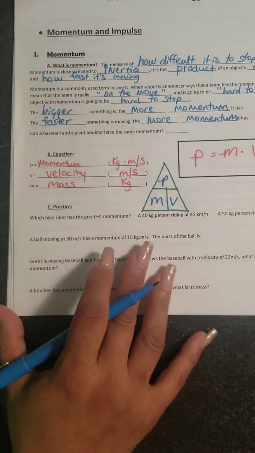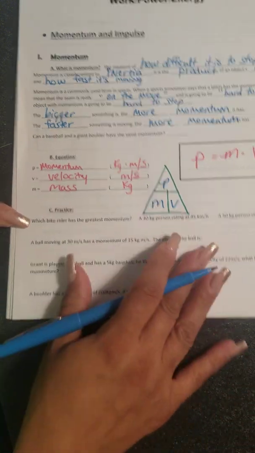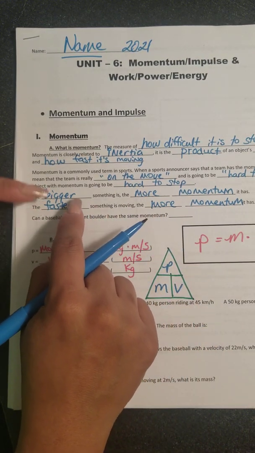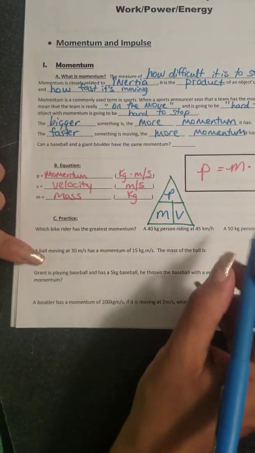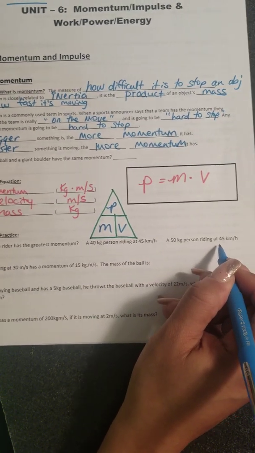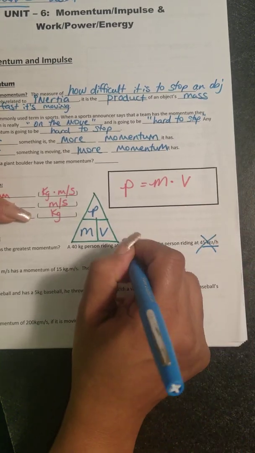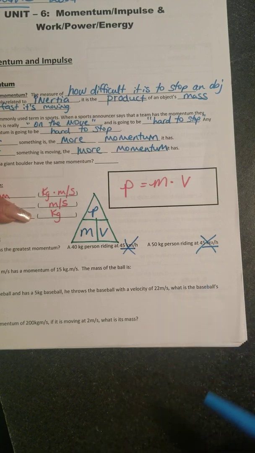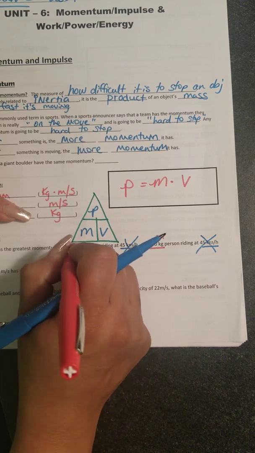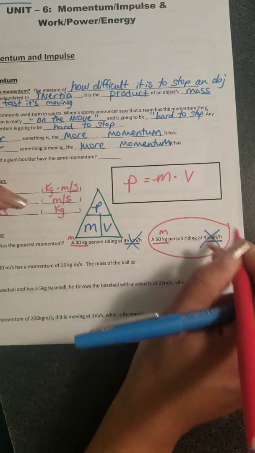Let's look at some of the practice problems. Okay? It says here, which bike rider has the greatest momentum? Don't forget, to have more momentum, you have to have more speed or more mass. We've got a 40 kilogram person riding 45 miles per hour or a 50 kilogram person riding 45 miles per hour. Now they both have the same velocity, so that variable doesn't even count. The only variable that's important to us right now is going to be the mass. This one has more, so the 50 kilogram person is going to be the one who's going to have more momentum.